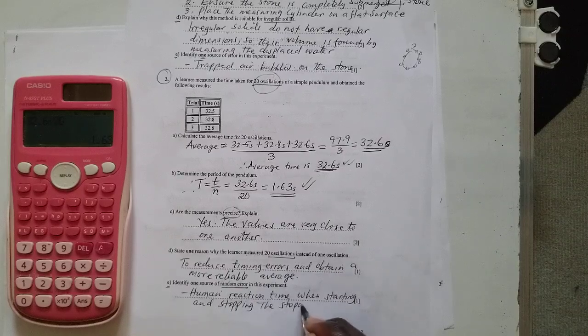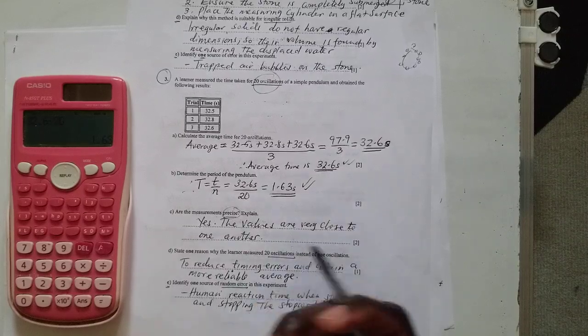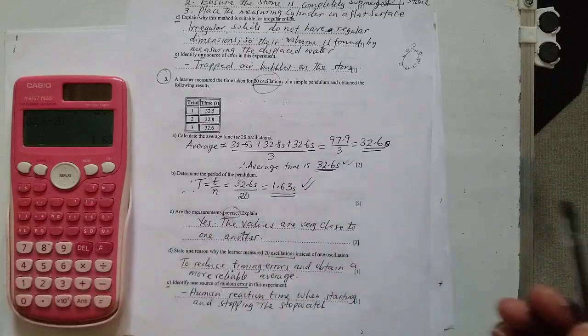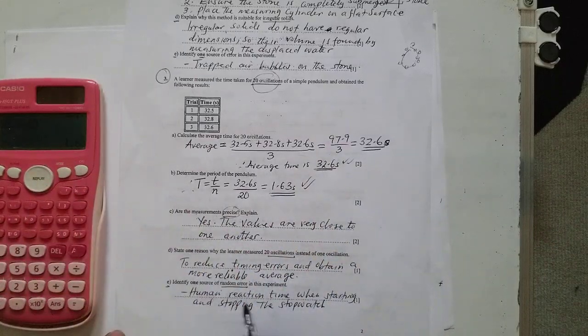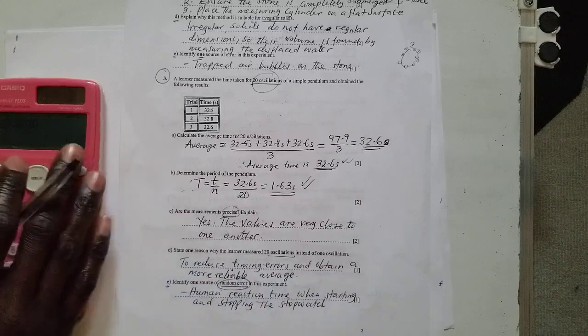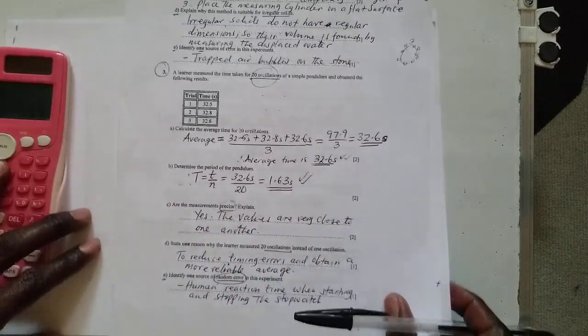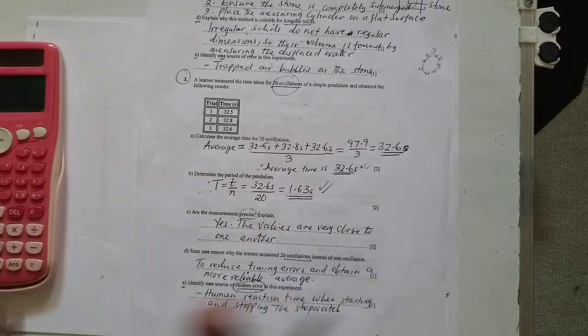So it's not easy. Sometimes you may miss out when to start or when to stop, when the pendulum has just started going to and fro, so that may result in what we call random errors as a result of human reaction time.